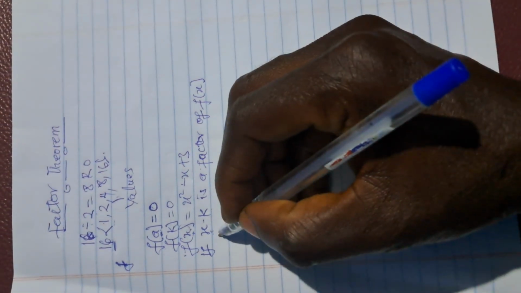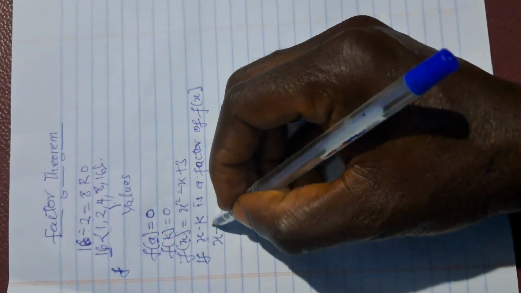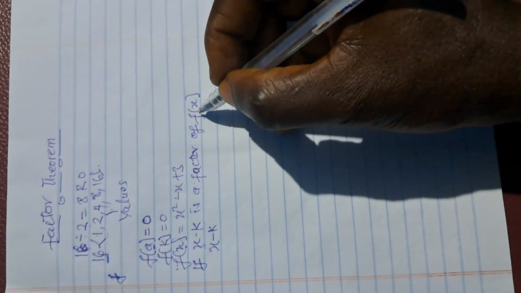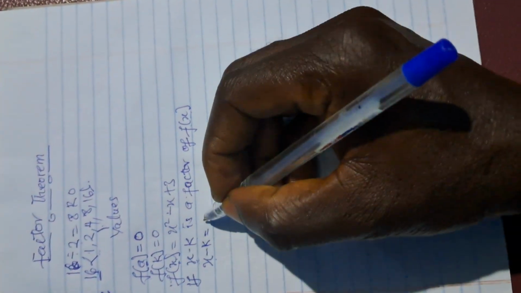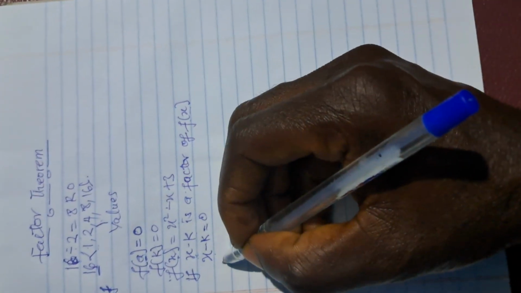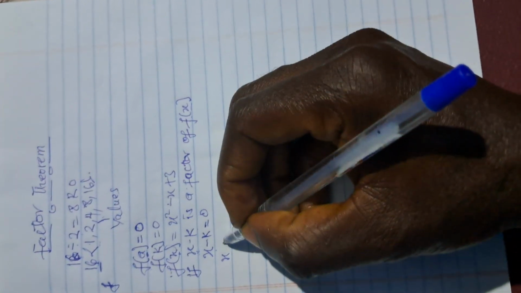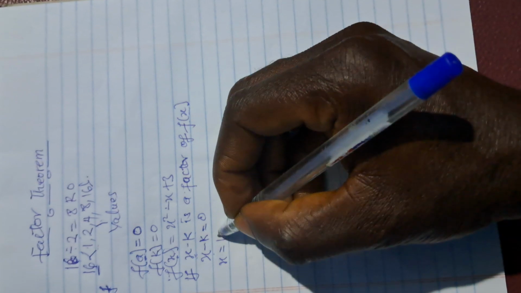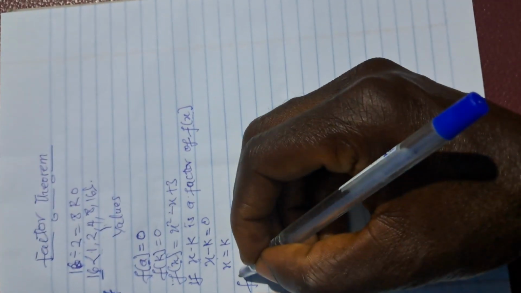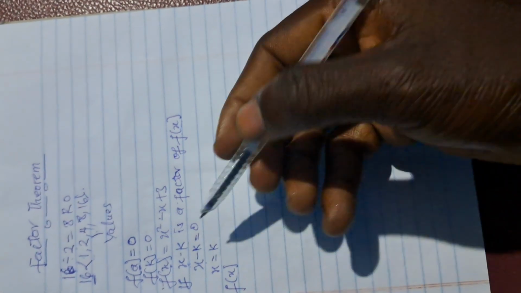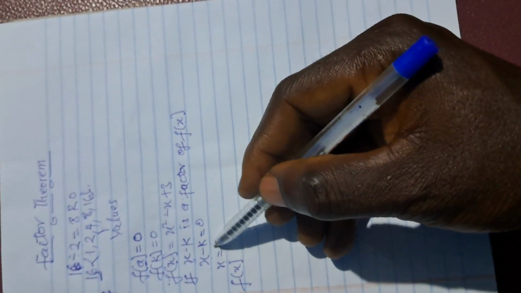So all that I'm trying to say is that if this is the function here, because the function is made of the variable s, you have to make s the subject. By setting this factor equal to 0, then making s the subject, you are going to get s is equal to k. Meaning that if you have the function f of x, in place of s, we can put k there.